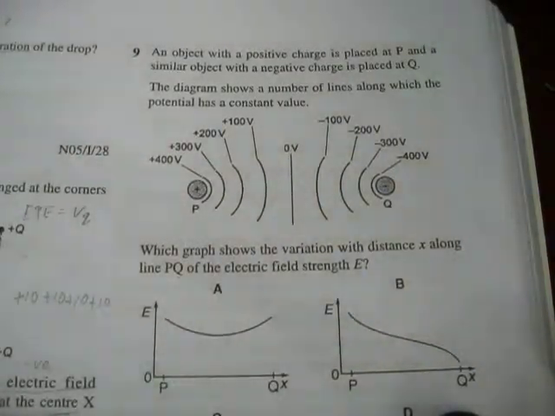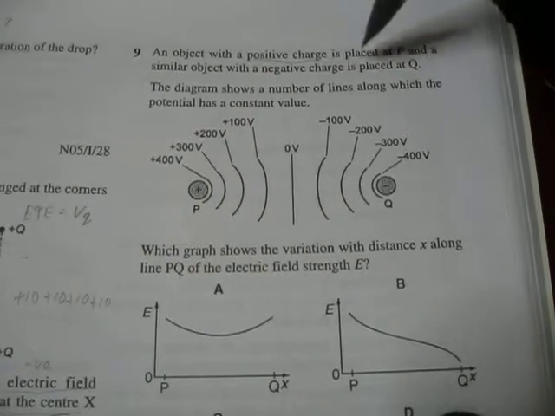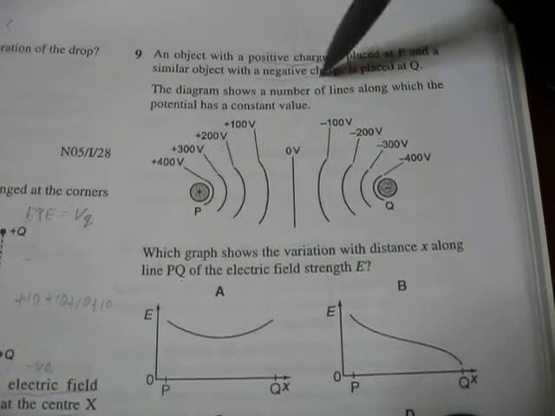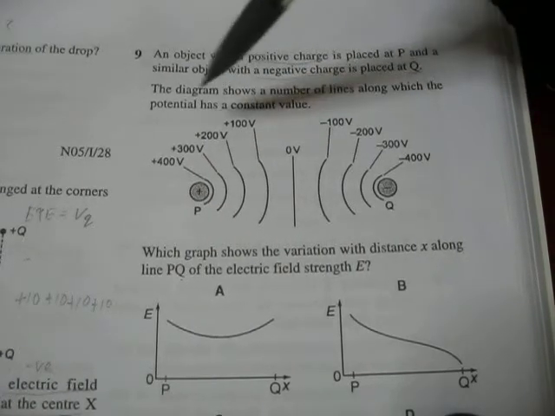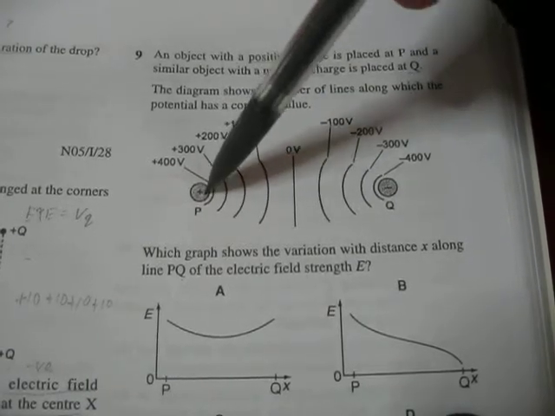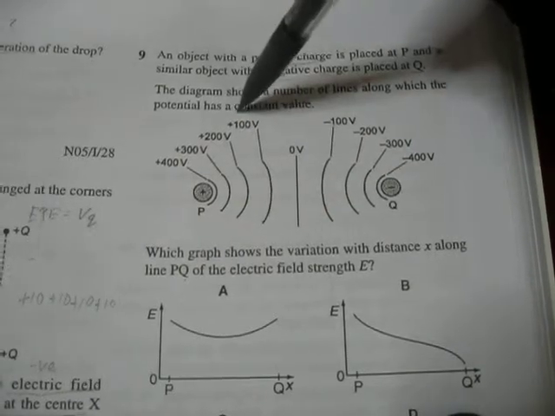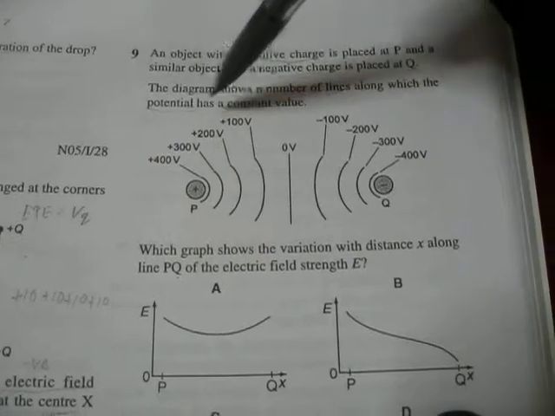Alright, now let's look at question 9. An object with a positive charge is placed at P, and a similar object with a negative charge is placed at Q. The diagram shows a number of lines along which the potential has a constant value. So we have a positive charge at P, a negative charge at Q, and all these lines represent a potential with a constant value.